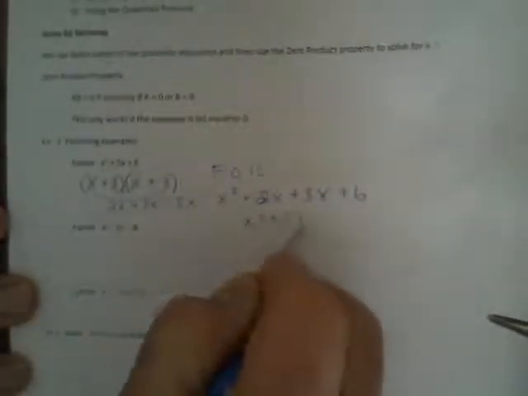So my first terms are x squared, my outer terms are 2x, my inner terms are 3x, and my last terms are 6. And when I multiply two numbers together, I get the product that is the number I started with. That's how factors always work. 2 times 3 is 6, 3 times 5 is 15, so on and so forth.